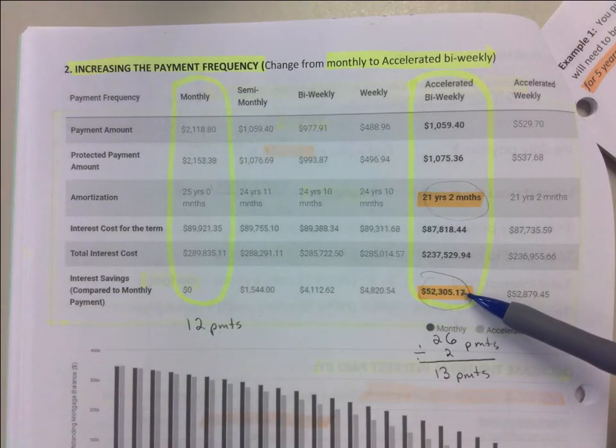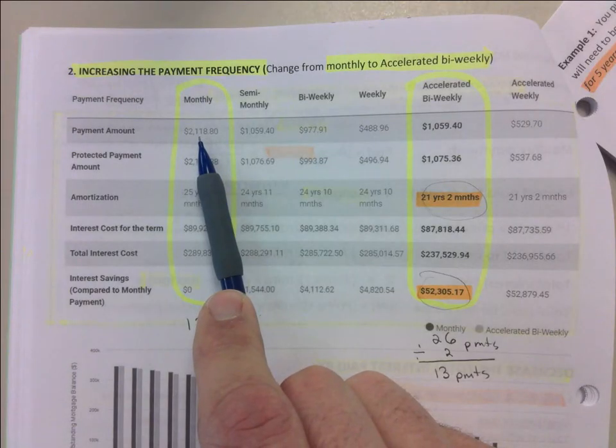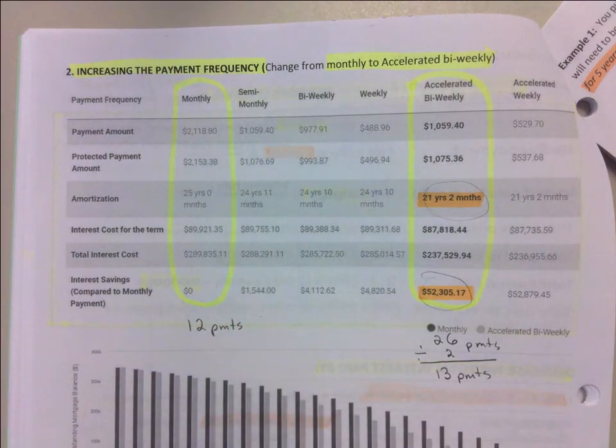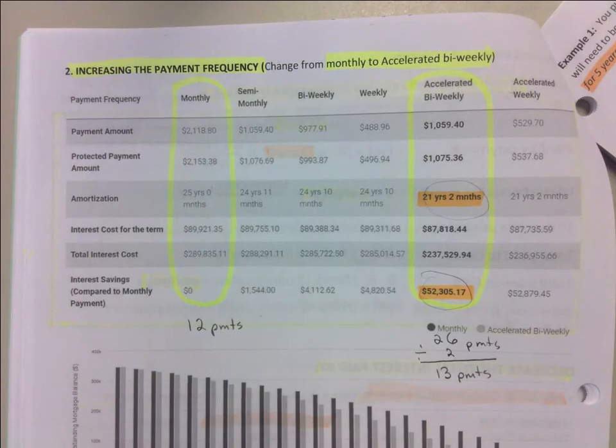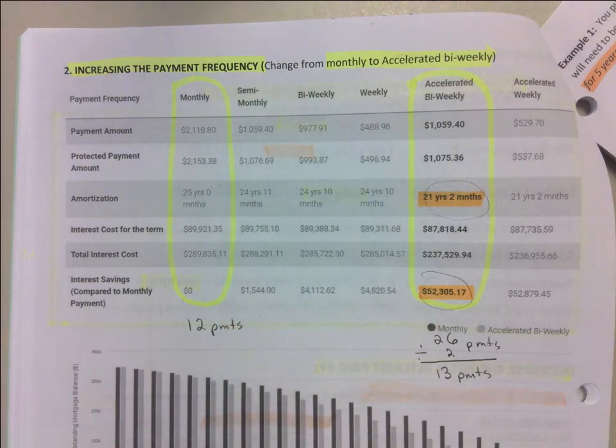So you're talking, what is 5 years? That's 60 times this. We're talking 60 times 21, 118. $127,000 that you didn't have to pay on a monthly basis over 5 years, right? So that's another thing to keep in mind.